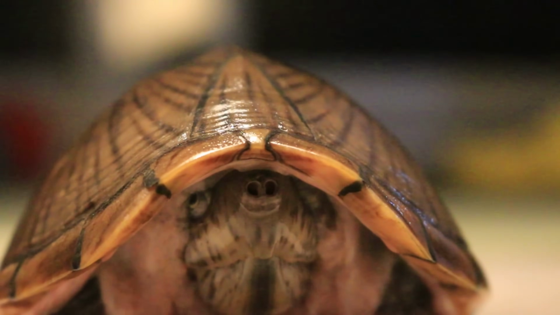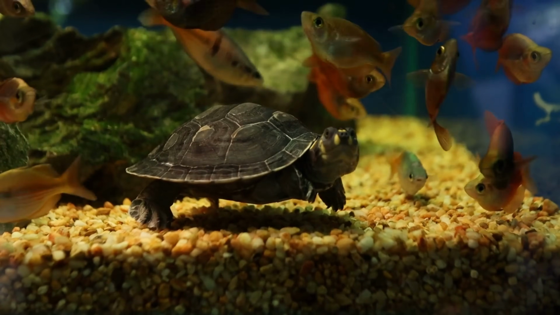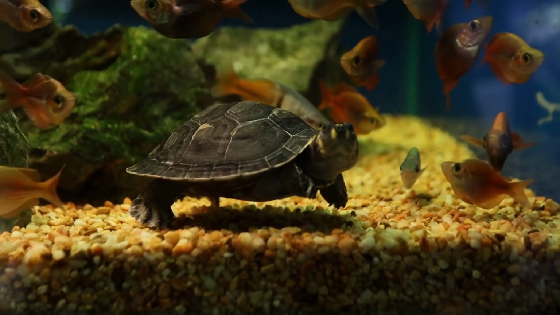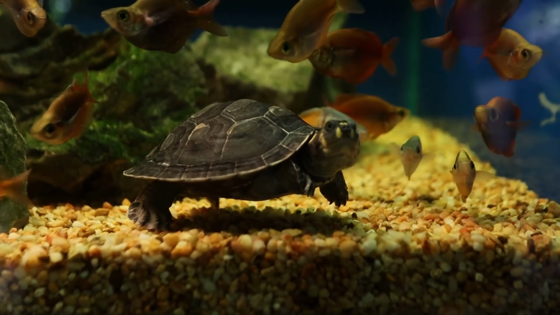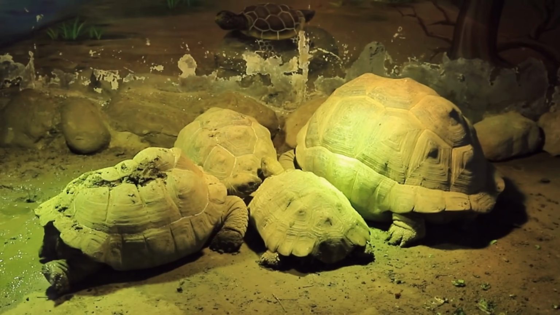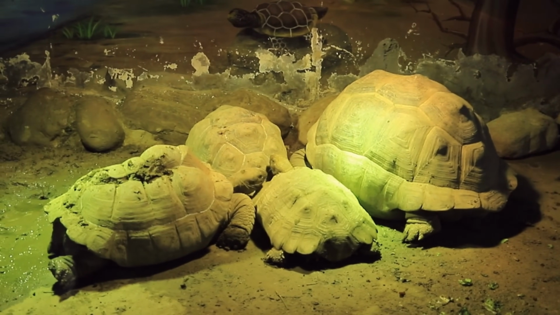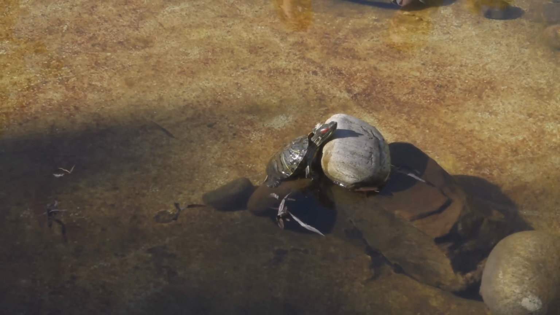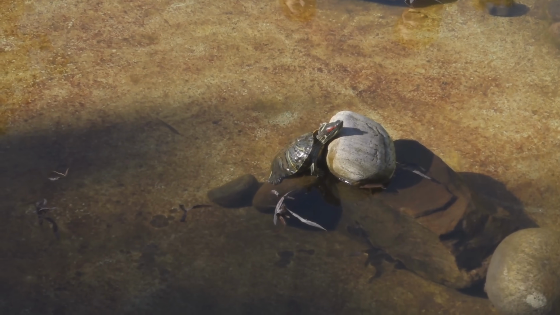Number 3, the pancake turtle. This little guy looks like someone took a normal turtle and flattened it out. They're found in the southern United States and Mexico, and they're usually spotted hanging out in slow-moving streams and ponds. Their flat shells make them pretty good at hiding from predators, but they aren't totally safe. Sometimes turtles mistake them for rocks and try to eat them.